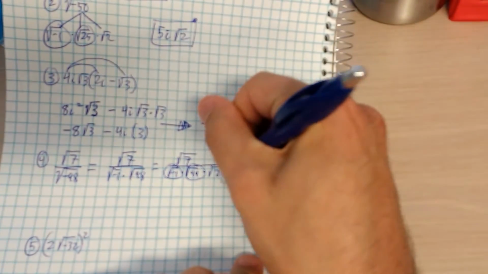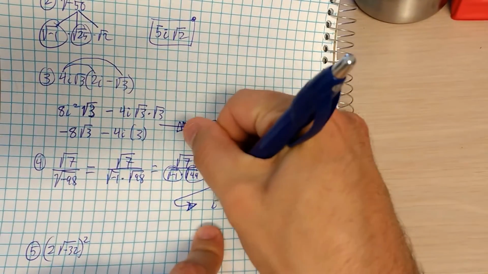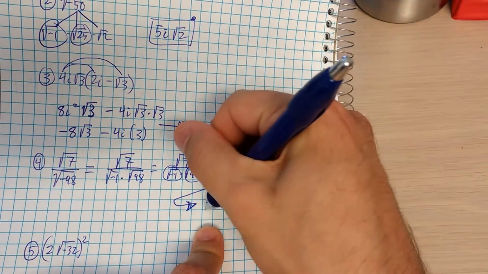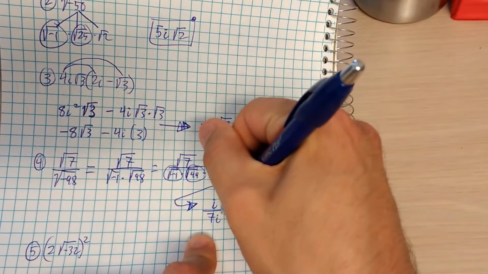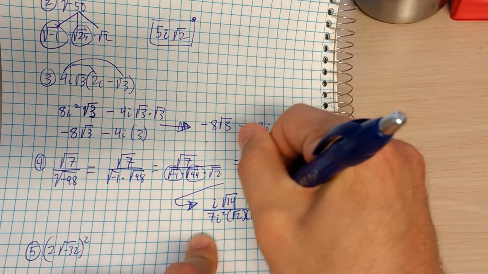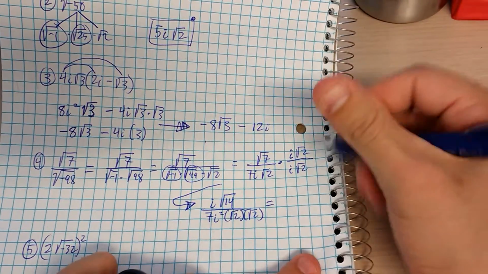So if you take a look at what we get, let's see if I make enough room for myself. I have i times the square root of 14 on top. That should make sense. And on the bottom, I have 7i squared times the square root of 2 times the square root of 2, right? Because I had 2 of those. So we're going to make one last hoorah here.